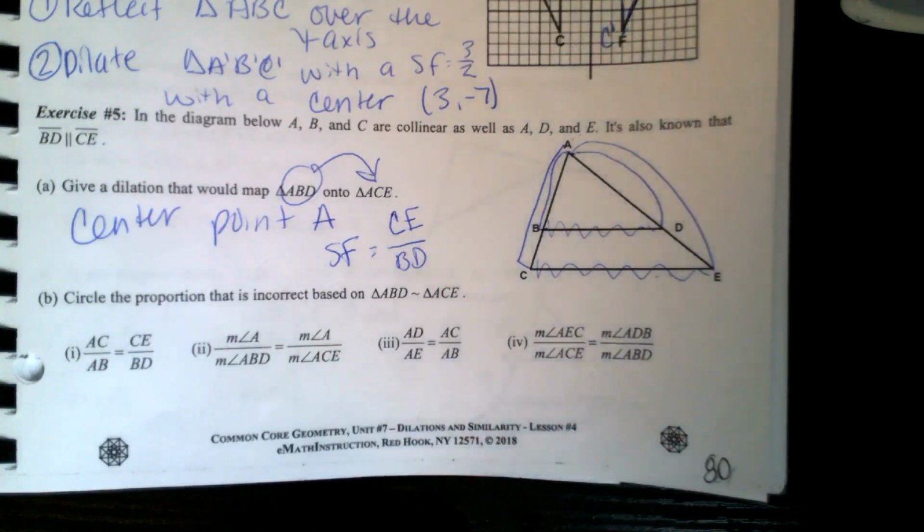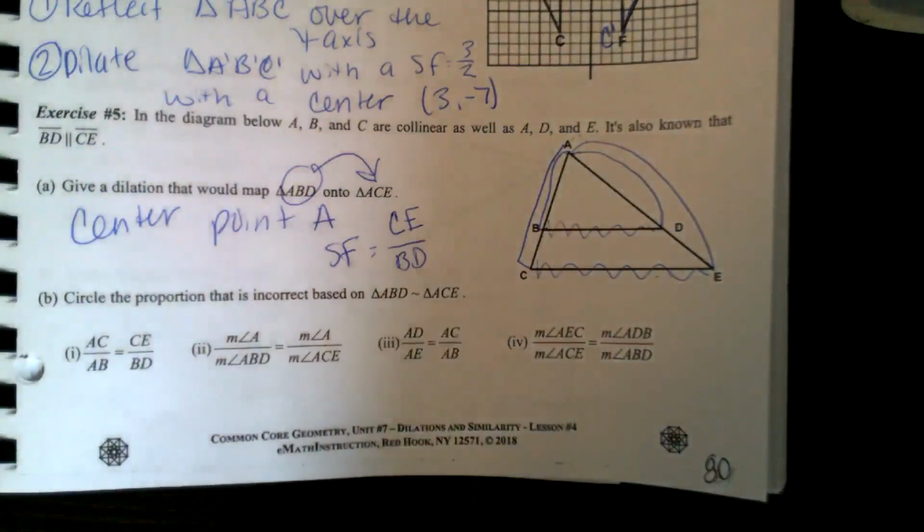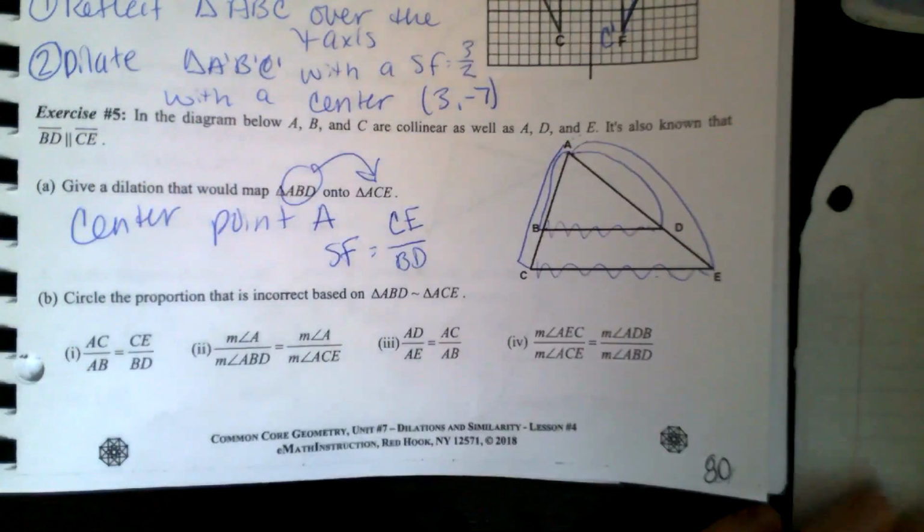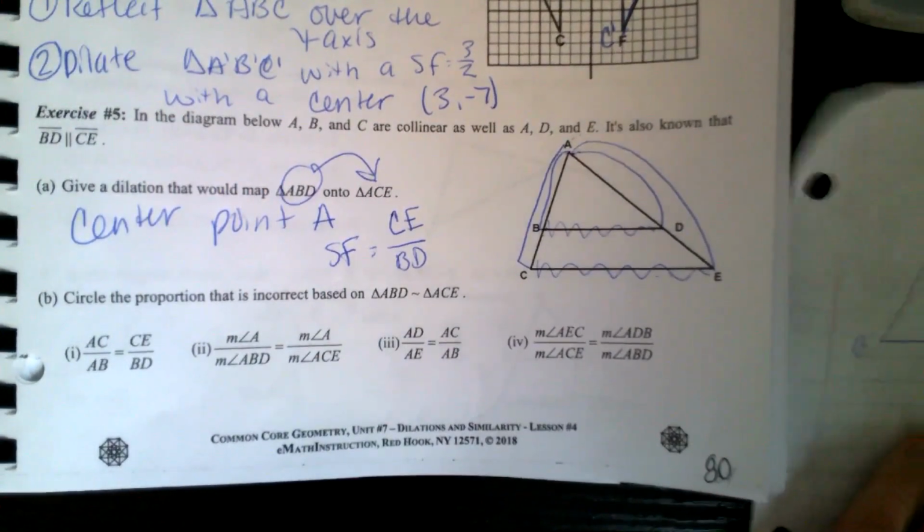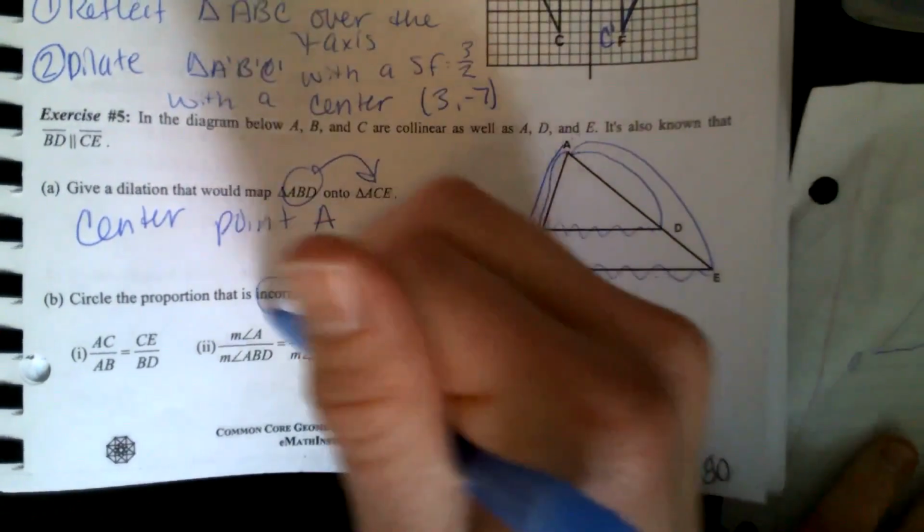I will be very honest, these questions are really hard for me to teach you how to do. I can teach you a strategy to help you, but you really just have to think. So that's why I'm going to draw it out on a separate sheet of paper, and we're really going to go through each of these choices to figure out which one is incorrect.